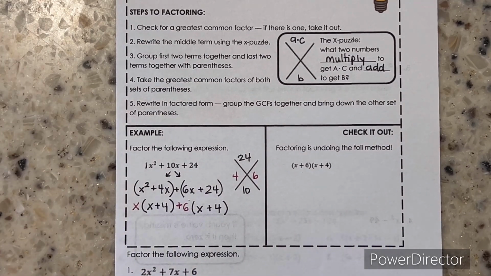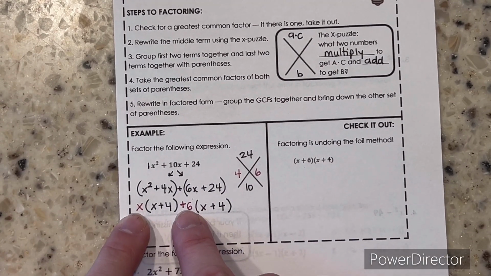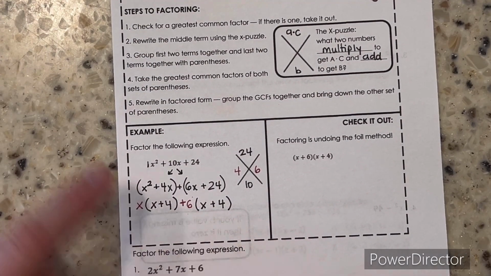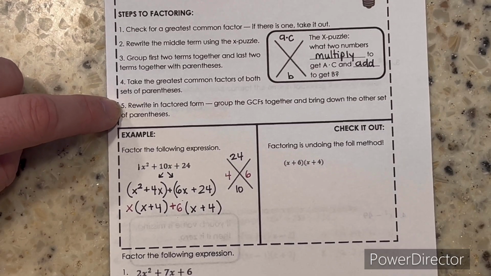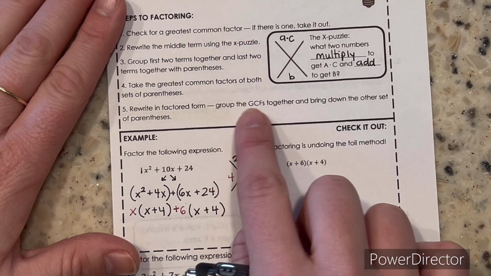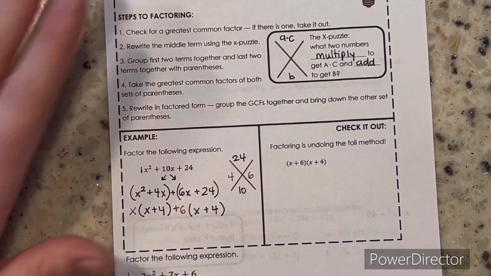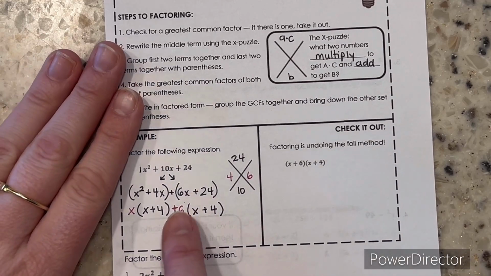Our final step here, and I also want you to know, it's kind of hard to tell, but I did write the GCFs in pink. Should have chosen a better color that you could tell, but that is pink. So it says right here, step number 5, the final one: rewrite in factored form. You're going to group the GCFs together and then bring down the other set of parentheses. It's just to rewrite it to show what it was in factored form.